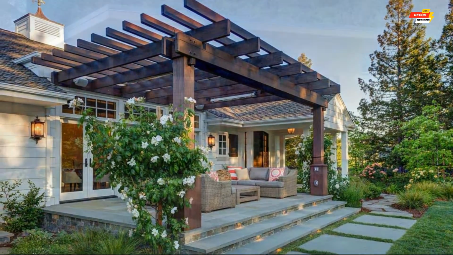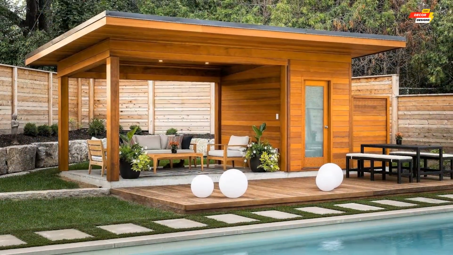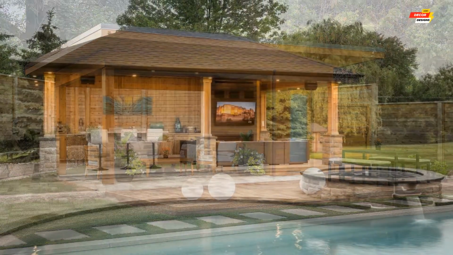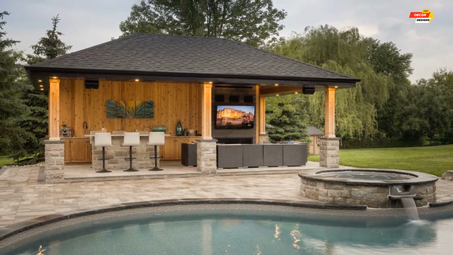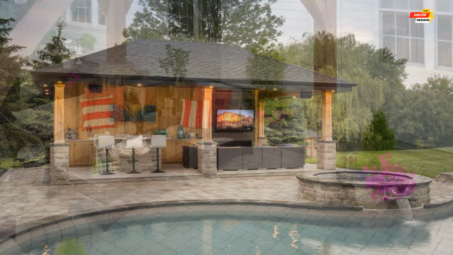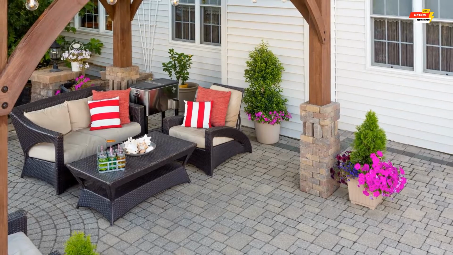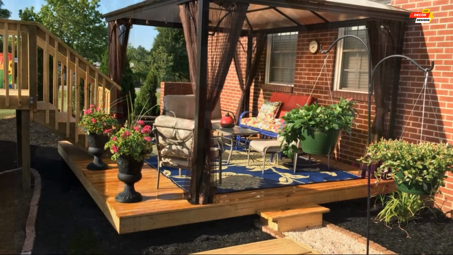A gazebo is more than just a structure, it's a gateway to a serene and enchanting outdoor space. By carefully considering design elements, furnishings, and personal preferences, you can create a backyard oasis that reflects your unique style and provides endless opportunities for relaxation and enjoyment.